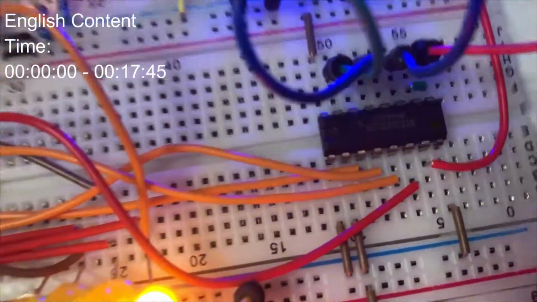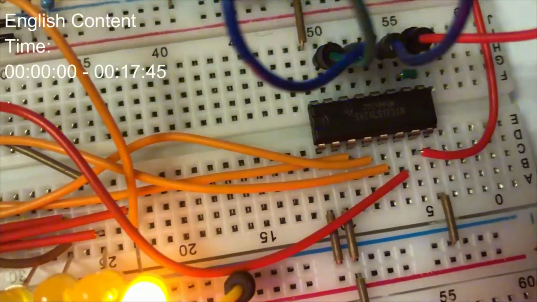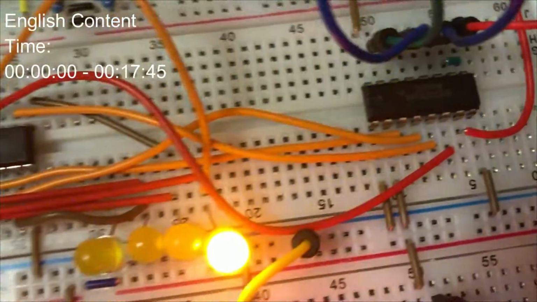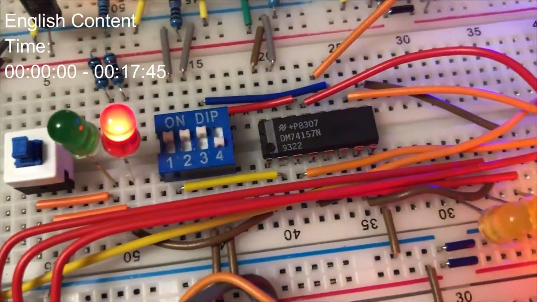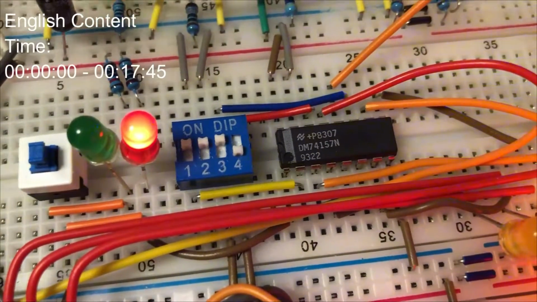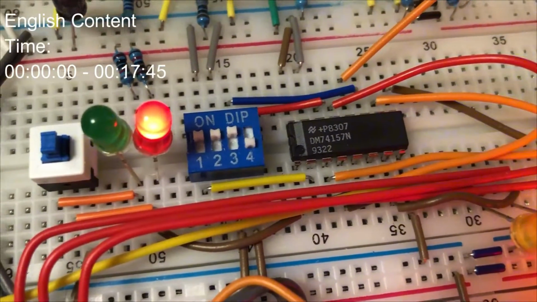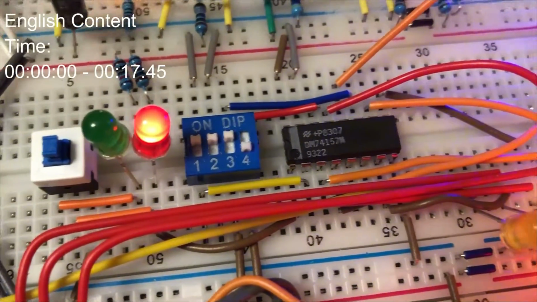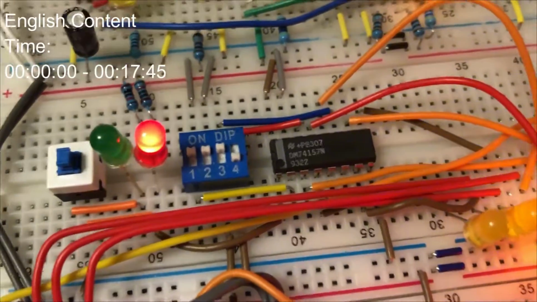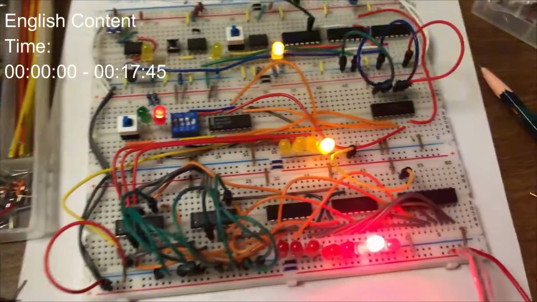This is a 4-bit address register, and this is a switch signals, quad 2-line to 1-line data selector multiplexer chip.